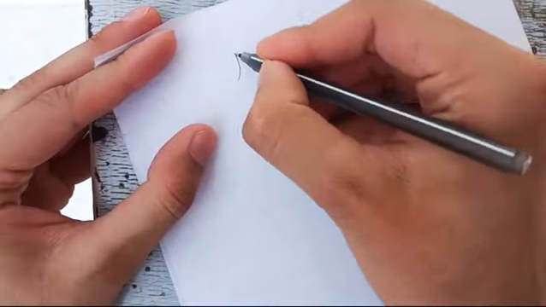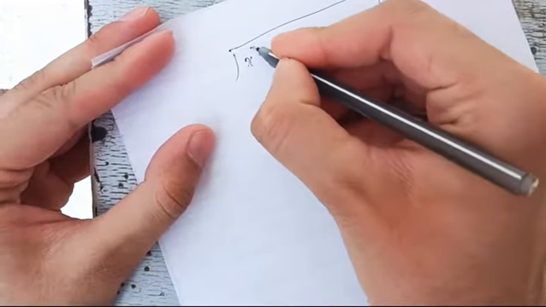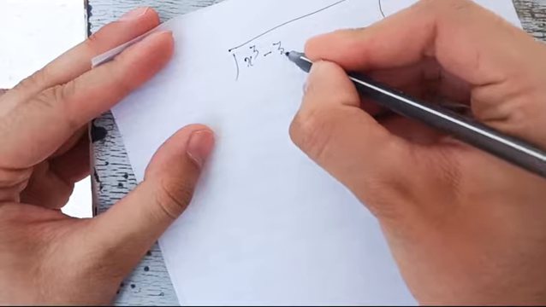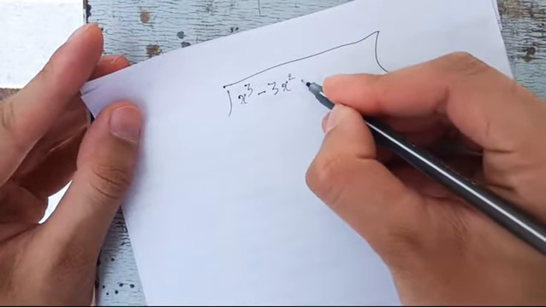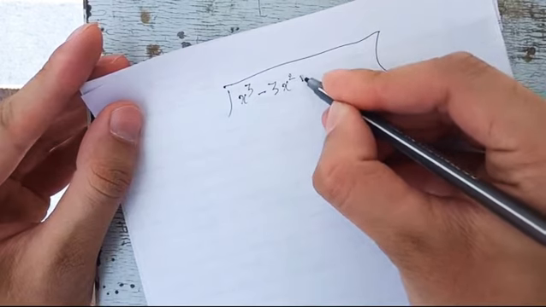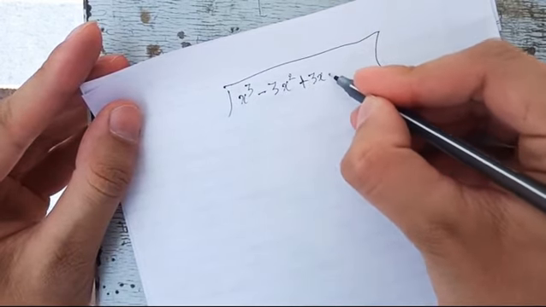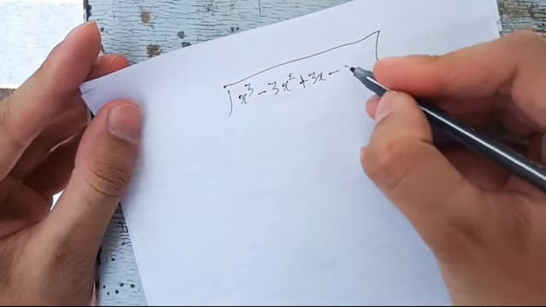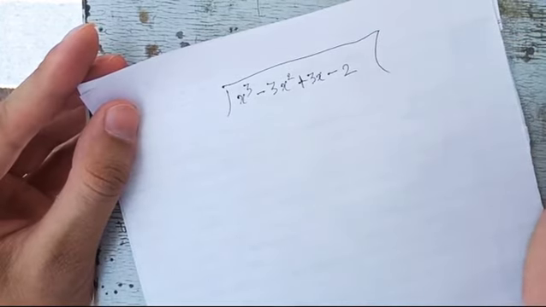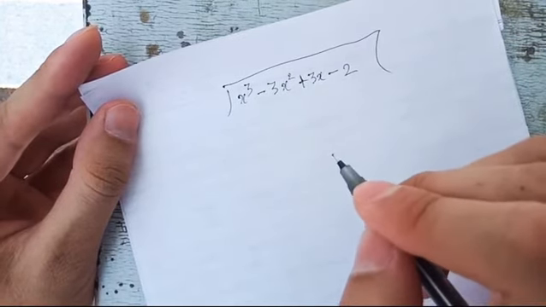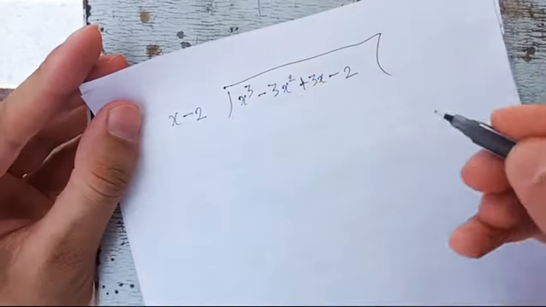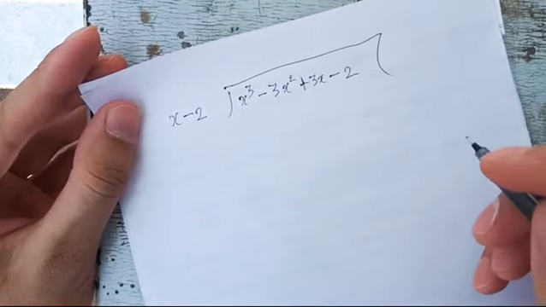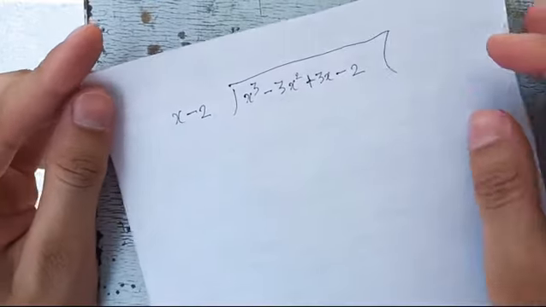What we have is x cube minus 3x square plus 3x minus 2, and it is divided by x minus 2 to obtain the divisor. This method has to be followed.